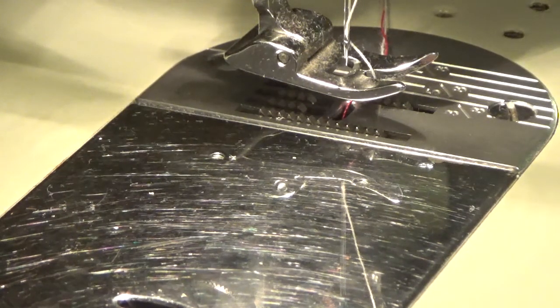Let's see how this one goes. It's the back and that's the front. I might do this side. I think I have to cut it a little closer.